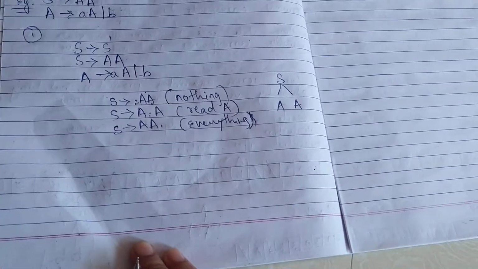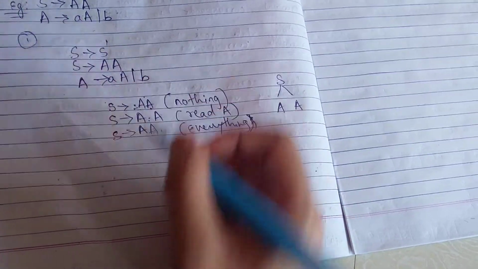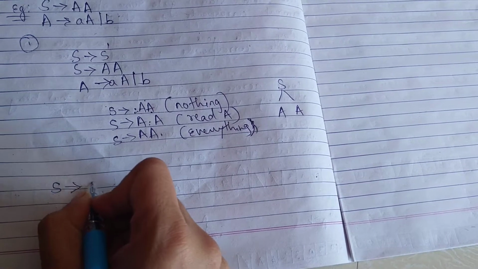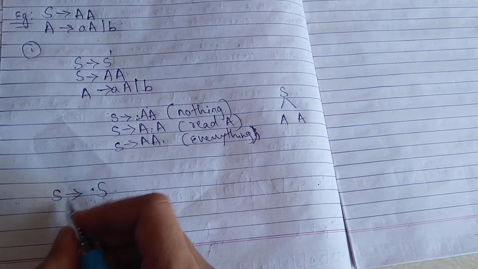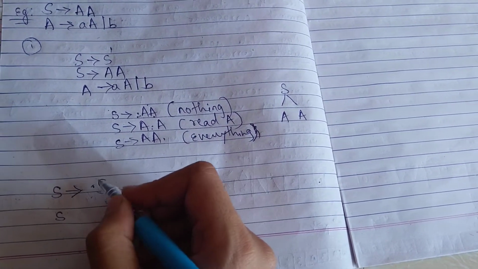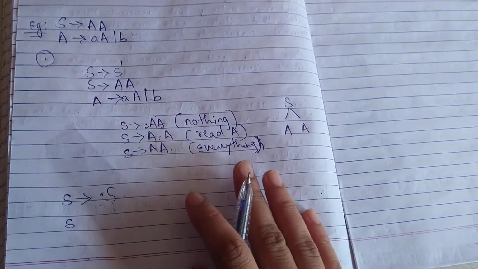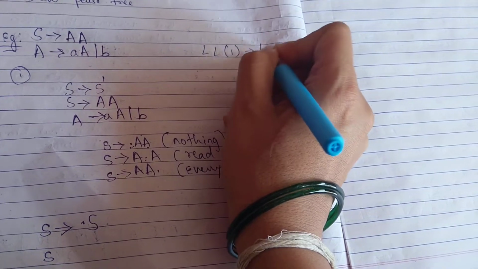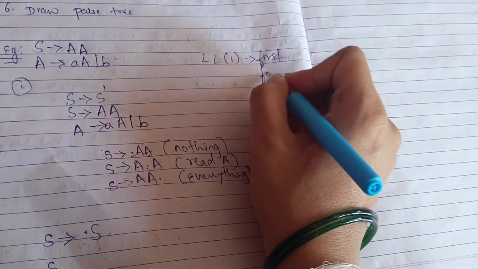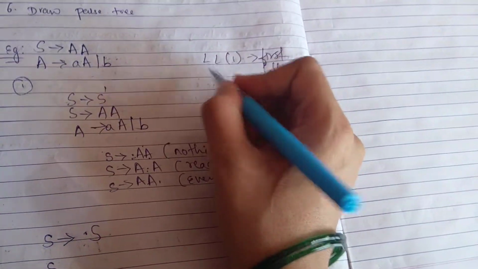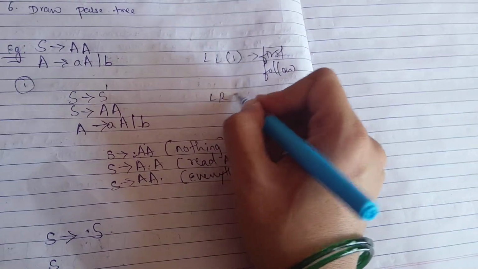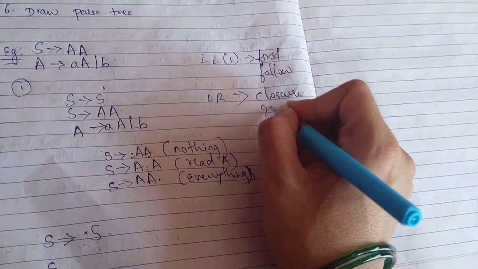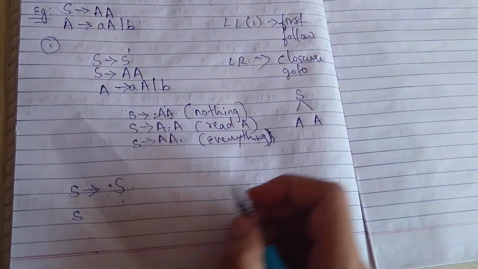To start that, first we need to understand what? S' tends to dot S, then S tends to... see here, we are having two functions. In the LL1 grammar we had two functions, that is the first and follow method. Yes or no? The same thing for your LR grammar: we need to understand closure and goto functions.